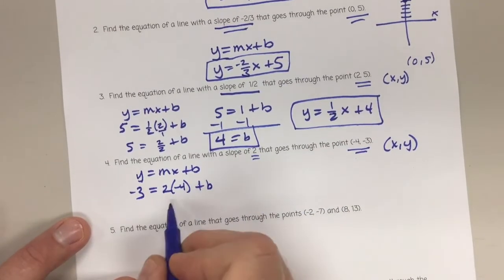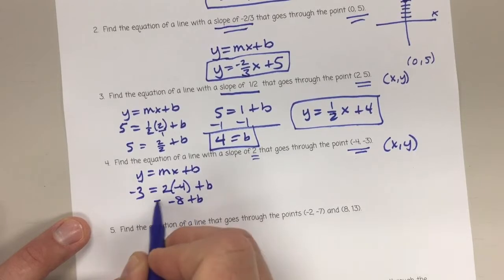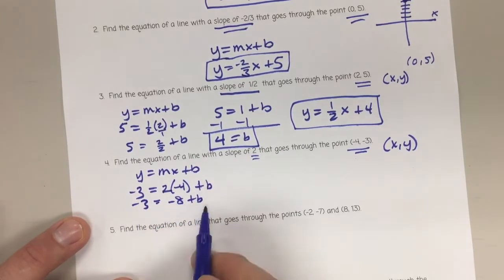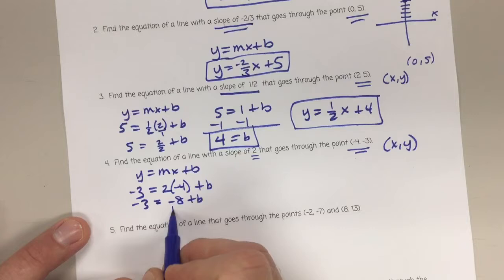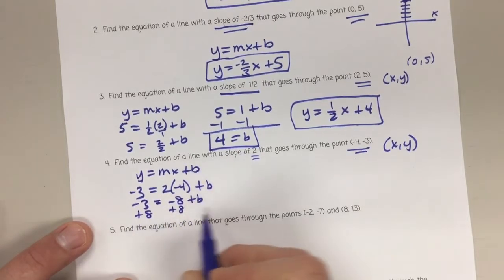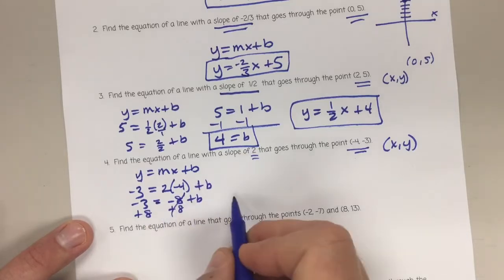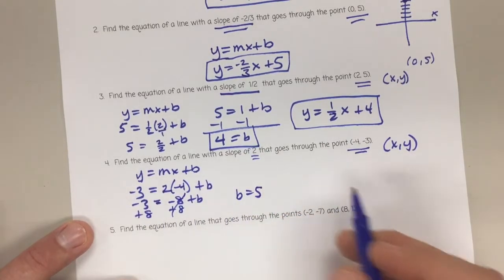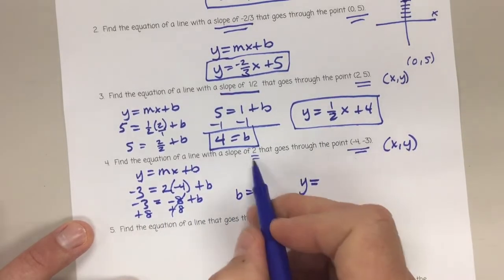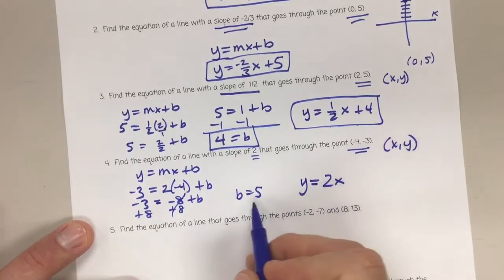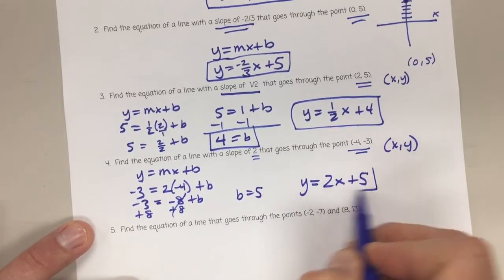So now 2 times -4 is -8. And then I want to solve this for b, so I add 8 to both sides. And I get -3 plus 8 is 5. So b is 5. So now I can write my equation. I plug in a slope of 2 and a y-intercept of 5.